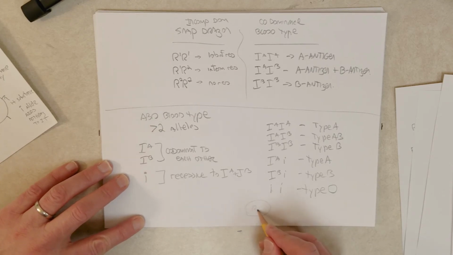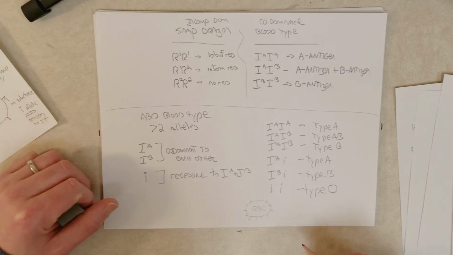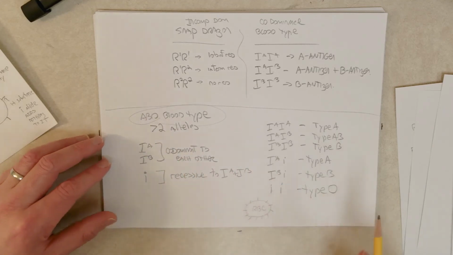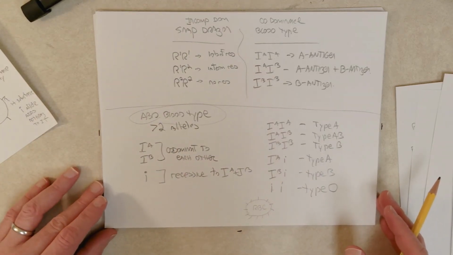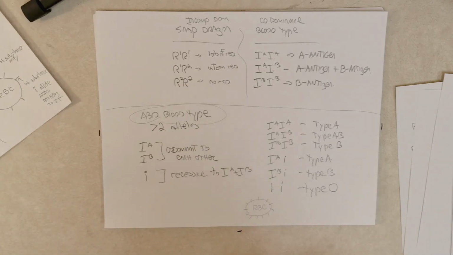So if you have type O blood, you've got red blood cells with lots of naked H substance on the cell membrane. Okay, so the ABO blood type system is a very interesting system and a useful example for introductory genetics courses.